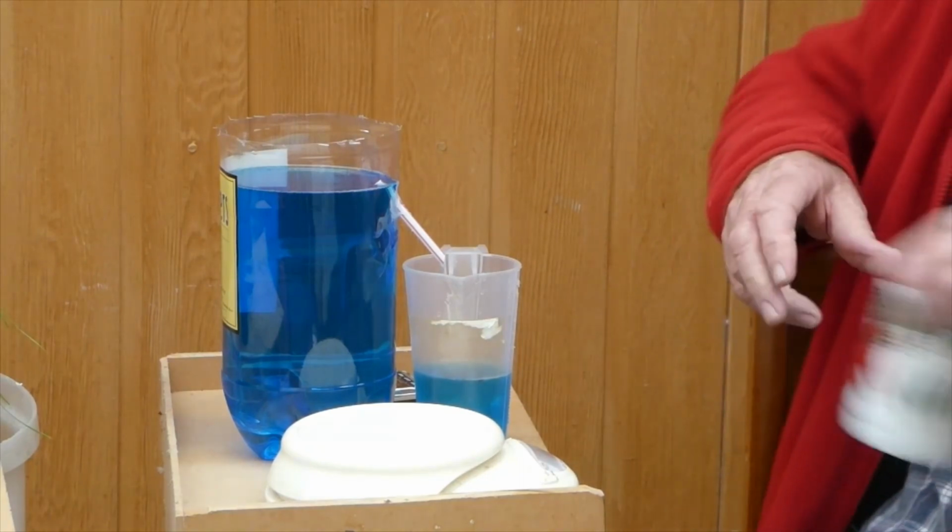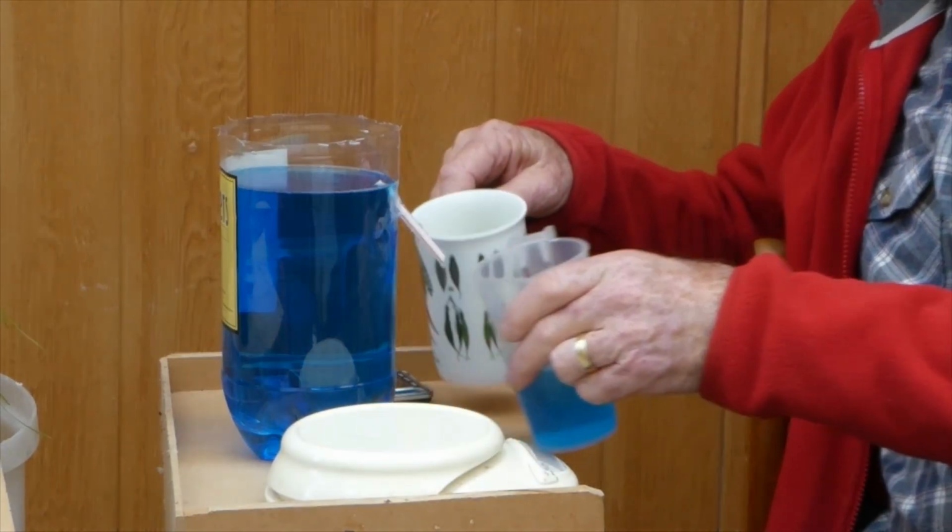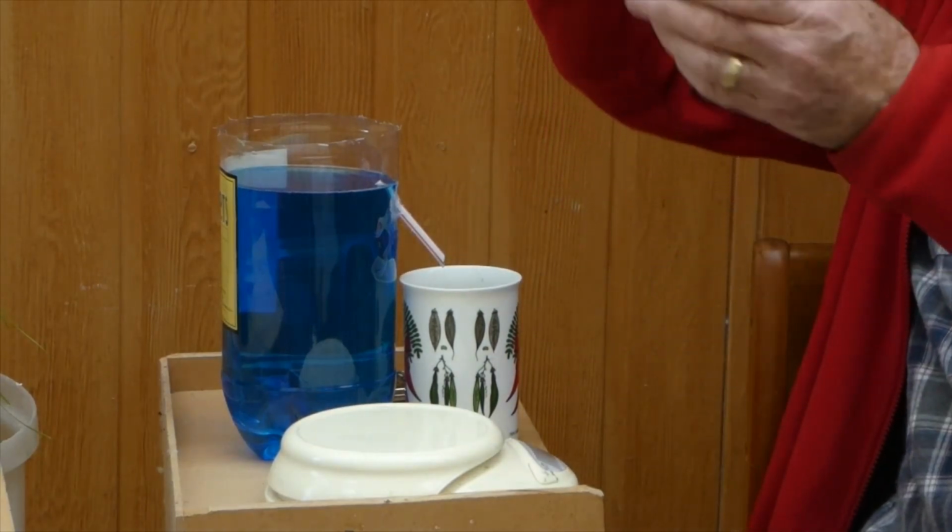Okay, so that stopped dribbling enough. Just put the cup there to catch any more stray dribbles and see what volume we've got there.